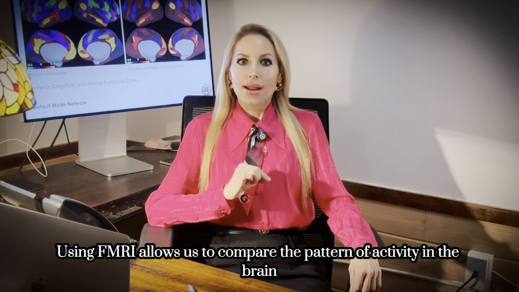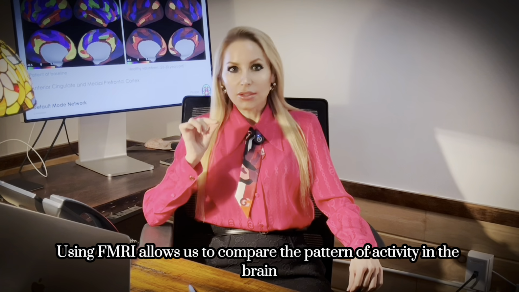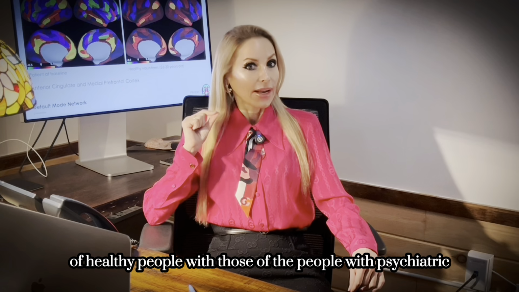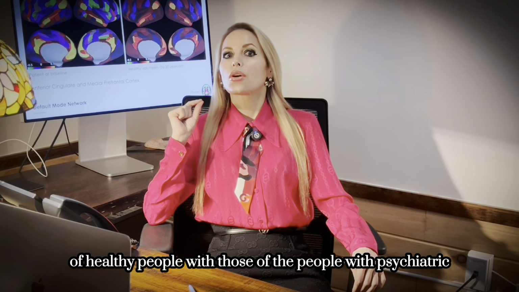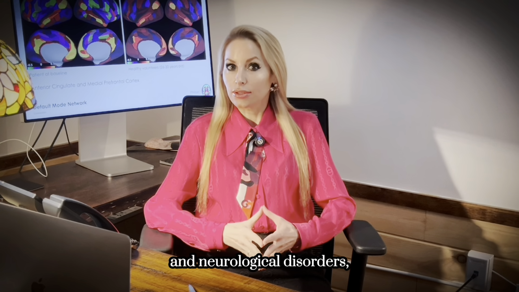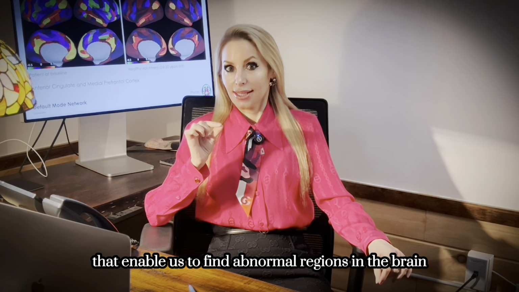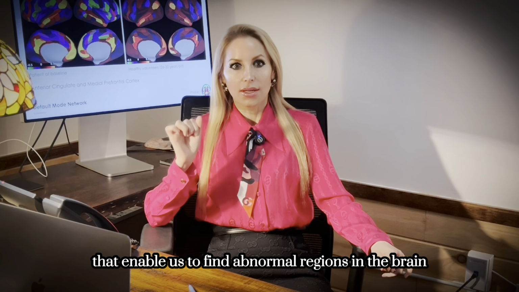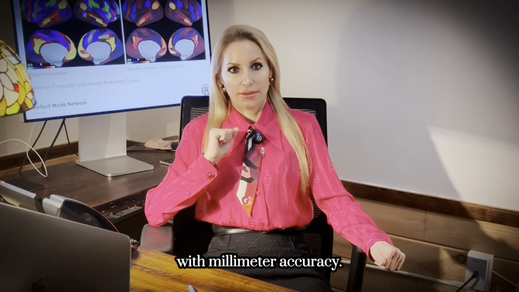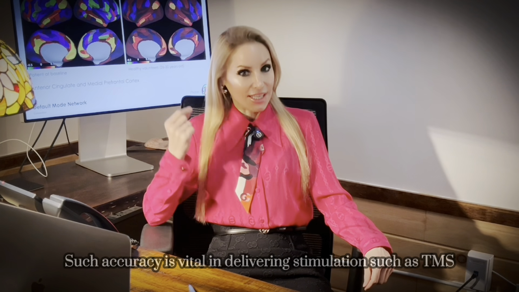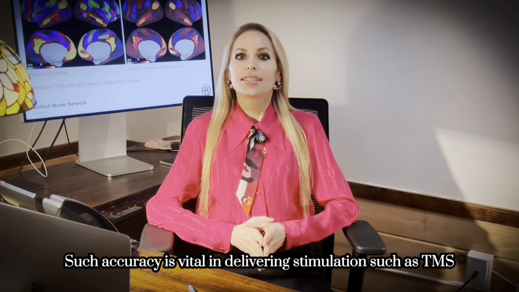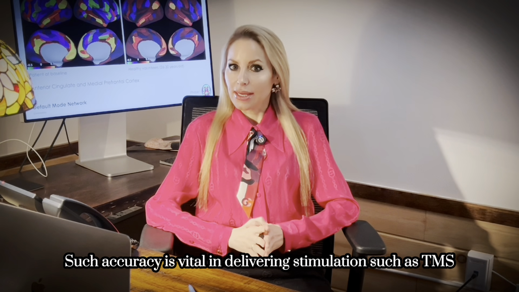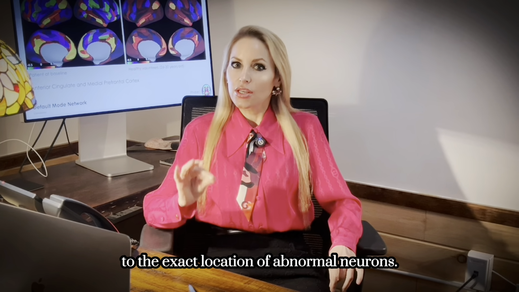Using fMRI allows us to compare the pattern of activity in the brain of healthy people with those of the people with psychiatric and neurological disorders. That enables us to find abnormal regions in the brain with millimeter accuracy. Such accuracy is vital in delivering stimulation such as TMS to the exact location of abnormal neurons.